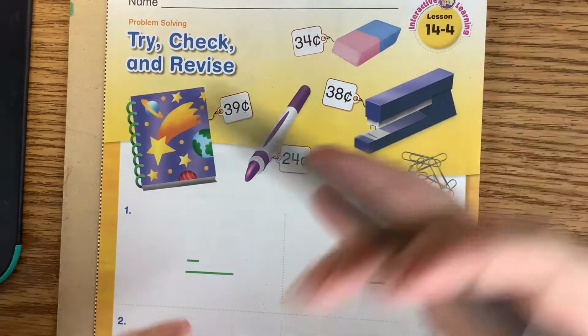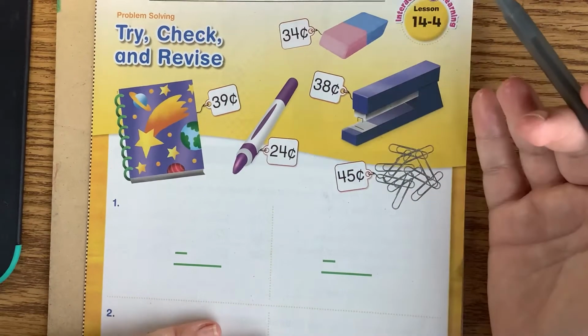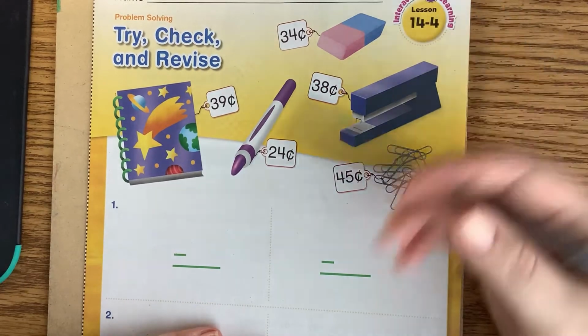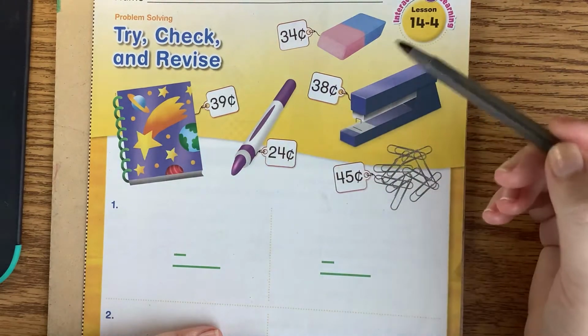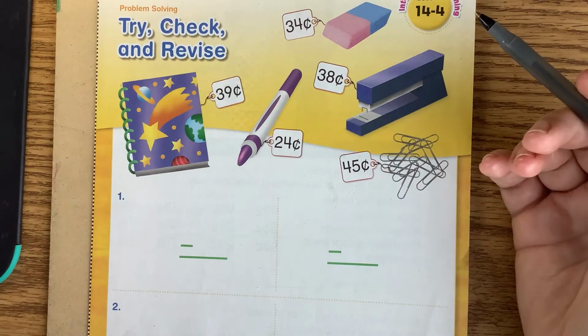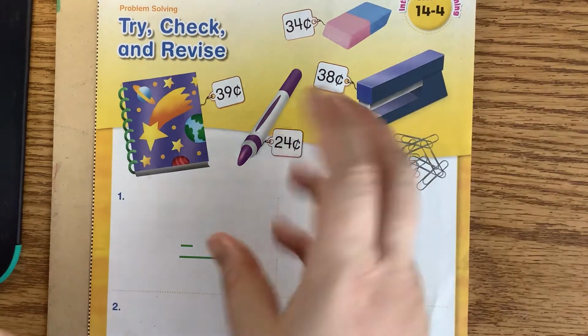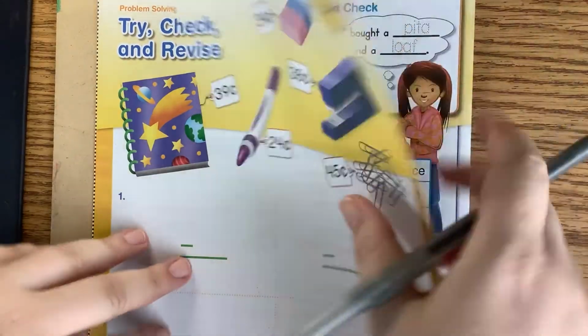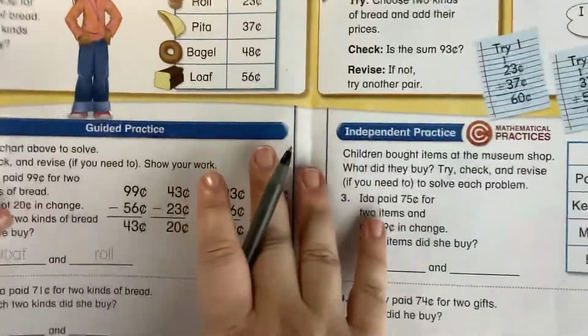So what this is doing is basically saying, okay, kids, if you have a certain amount of money, you're going to go to the store and there's all this stuff, what could you buy? And it also talks about change today. So change is when you get something back. So we're going to just go ahead and start in the middle.